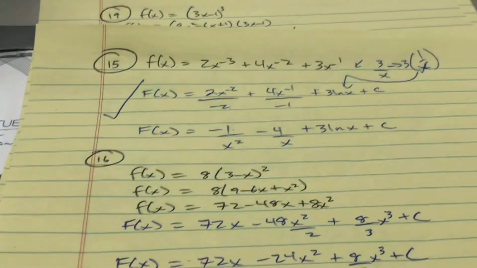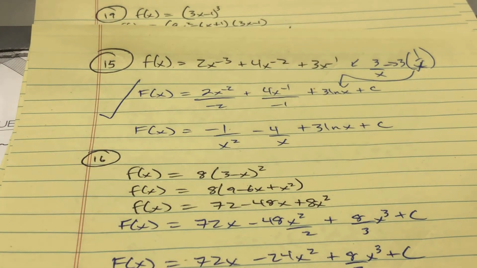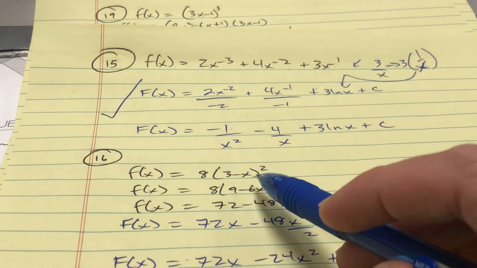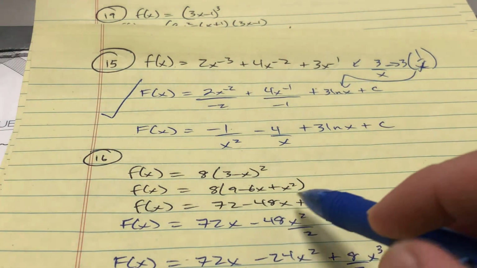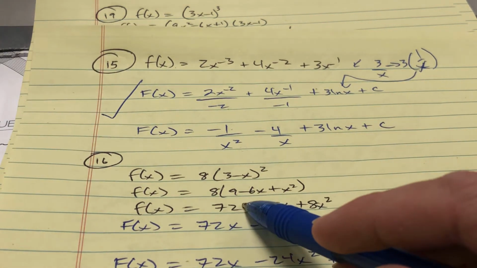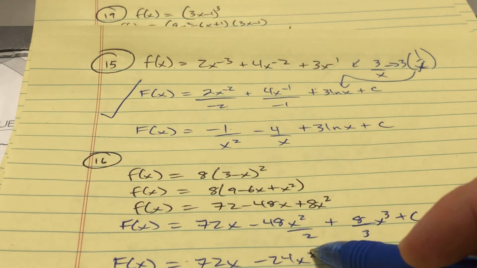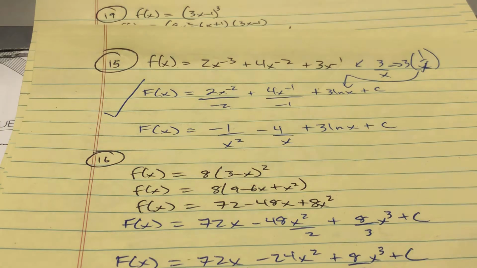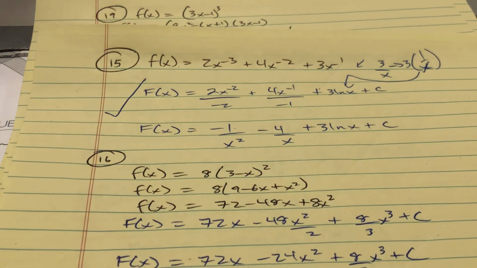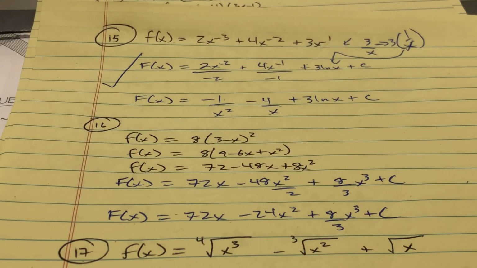On 16, we just need to FOIL 3 minus x squared. 72 minus 48x plus 8x squared. 1 power up divided by the new power, minus 1 power up divided by the new power, plus 1 power up divided by the new power. 48 over 2, negative 24x squared. There's the antiderivative, 72x minus 24x squared plus 8/3 x to the third plus c.